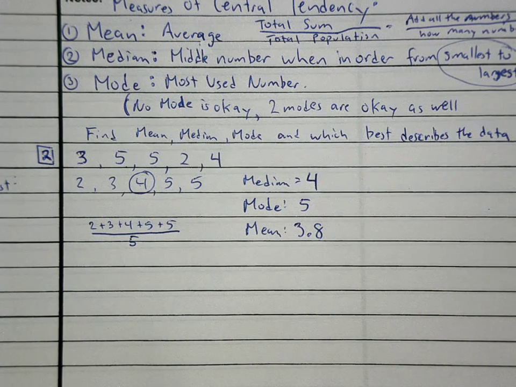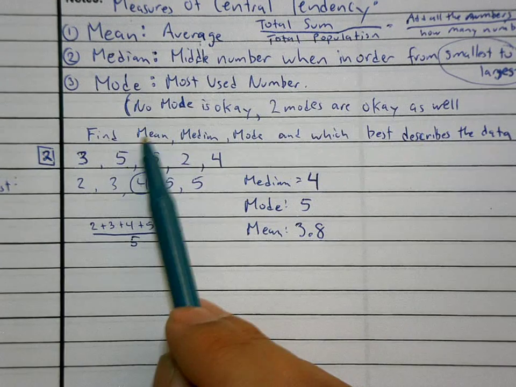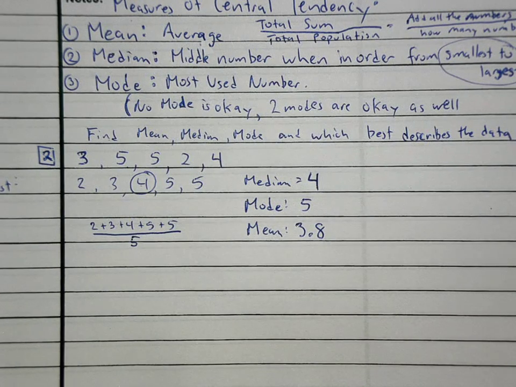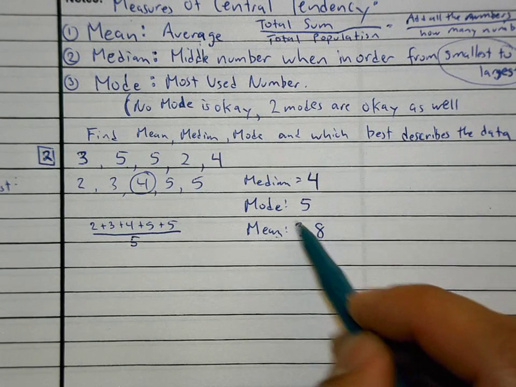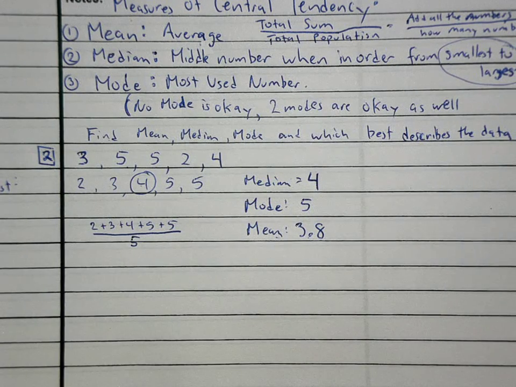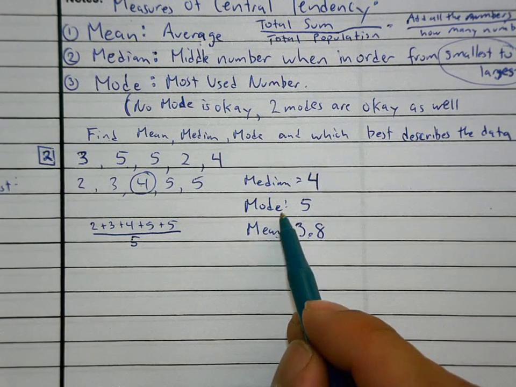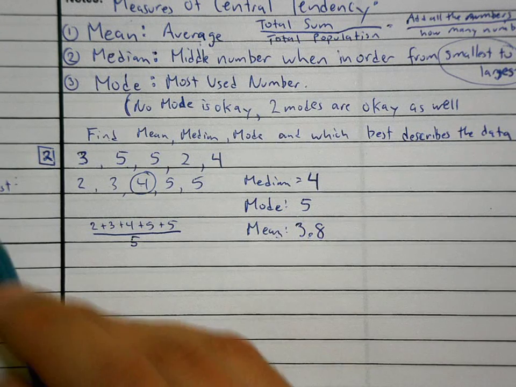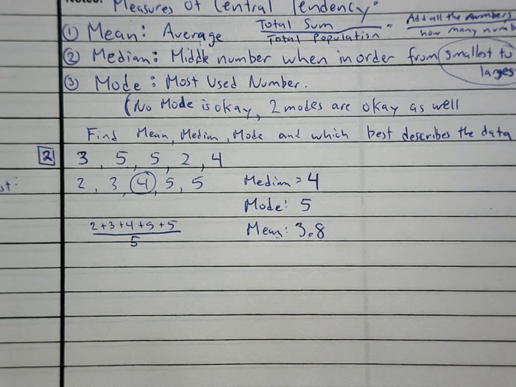So we have answered the first part of the question. Find the mean, median, and mode. We have the mean, the median, the mode. I recommend you put them in order. Then I look for the most often used number. Then I find the mean last. That's how I always do every single one of these problems.